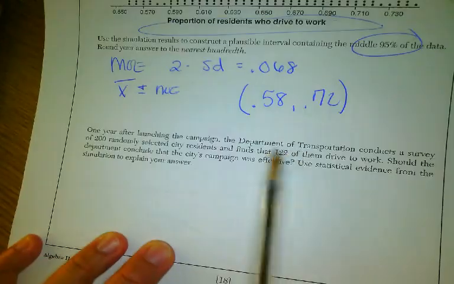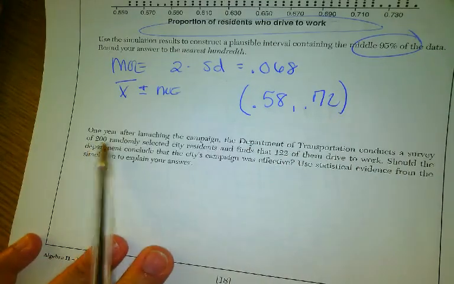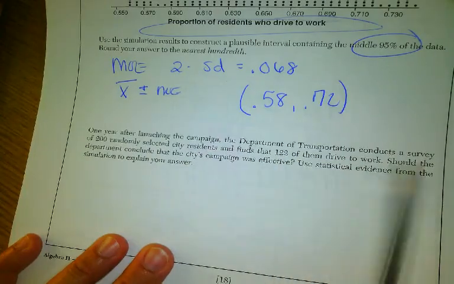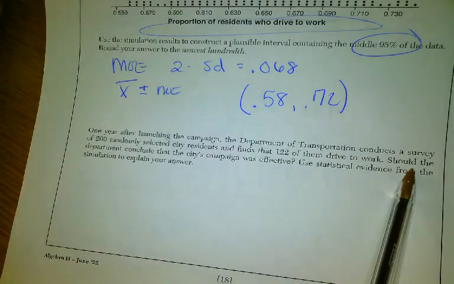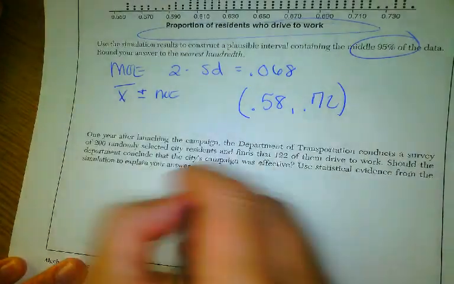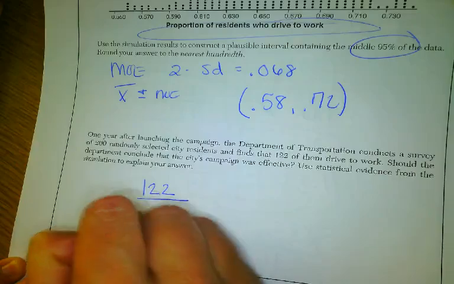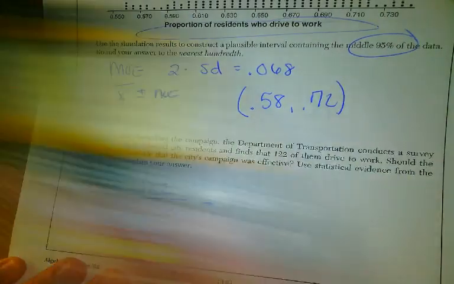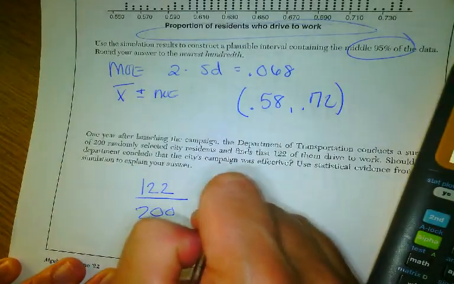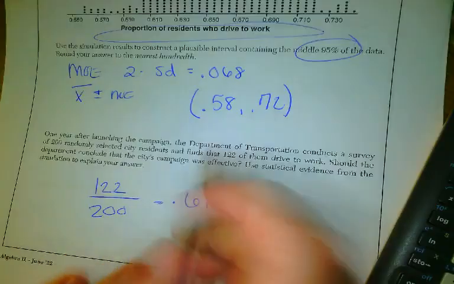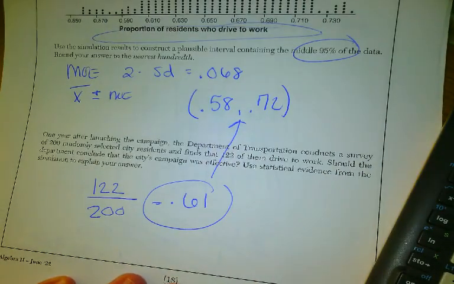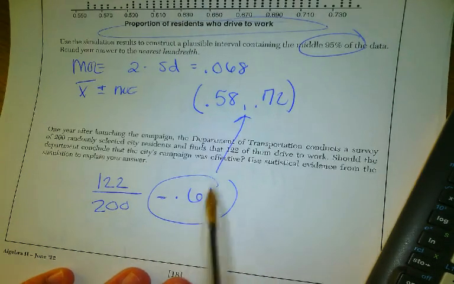One year after launching the campaign, the Department of Transportation conducts a survey of 200 randomly selected city residents and finds that 122 of them drive to work. So the question is, did their campaign work? Did more people start driving to work? So let's see, 122 out of the 200 people is 0.61. Now, where does 0.61 fall on my confidence interval? Shucks, it falls inside.